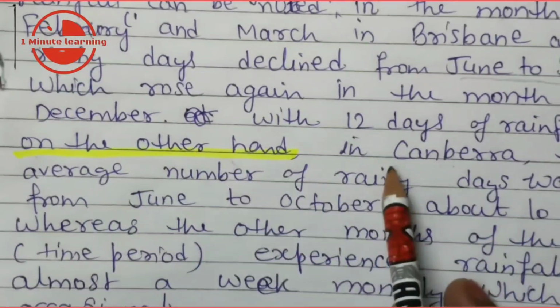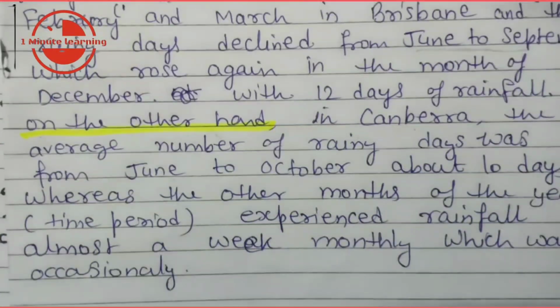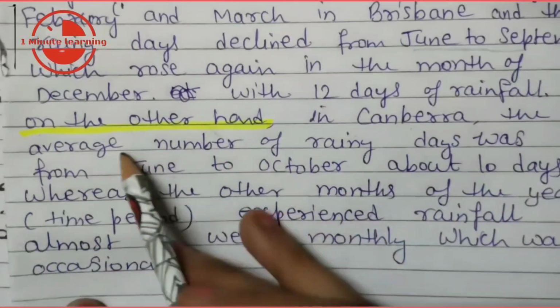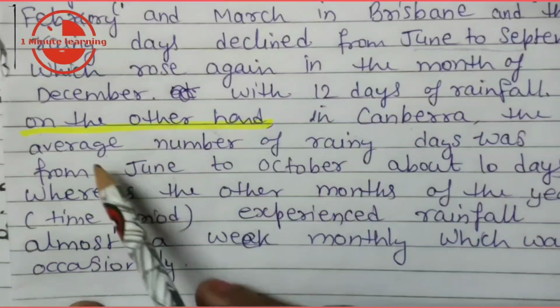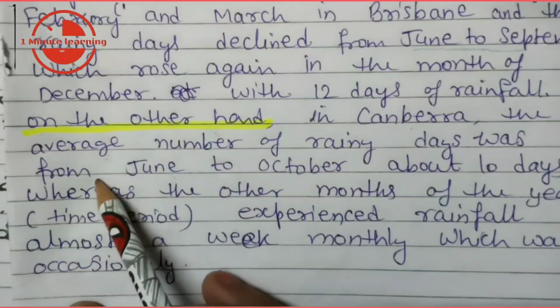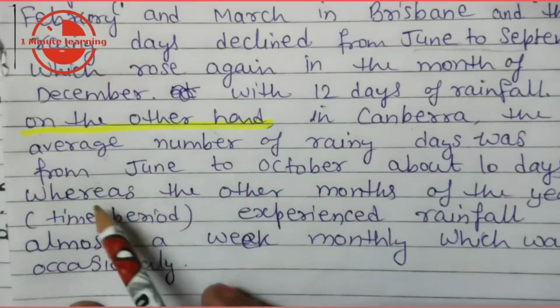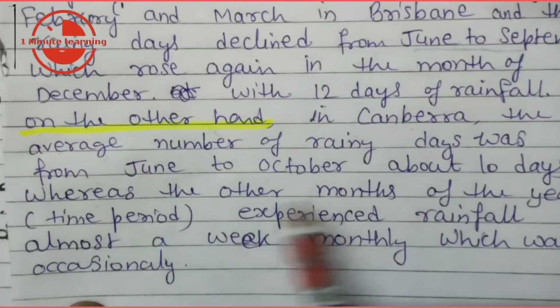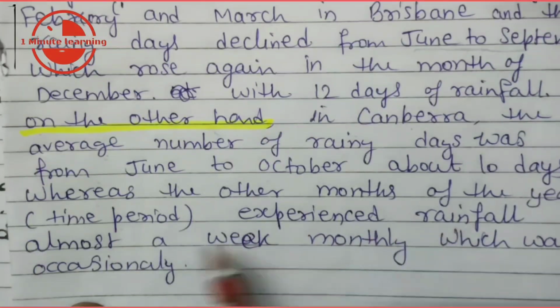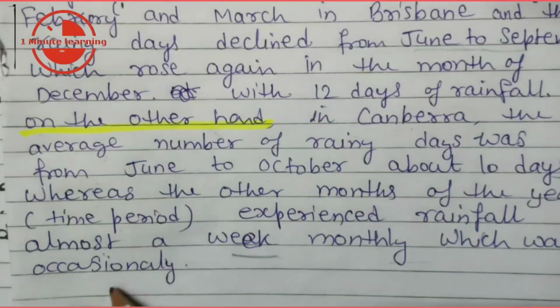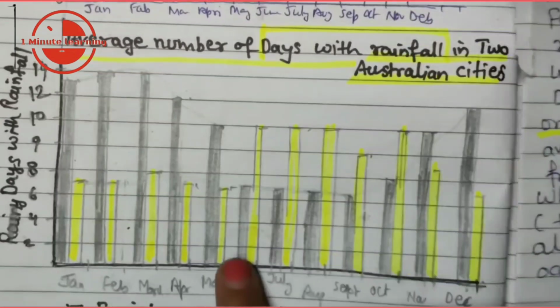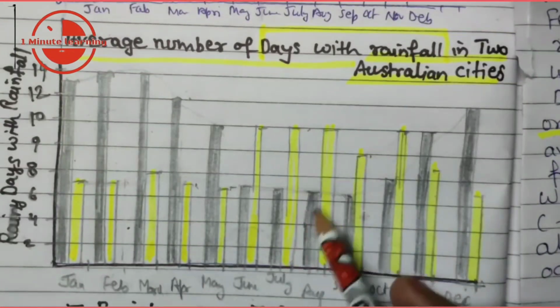On the other hand, in Canberra, the average number of rainy days was from June to October about 10 days, whereas the other months of the year time period experienced rainfall almost a week monthly, which was occasionally. See this. So now we are talking about this Brisbane.